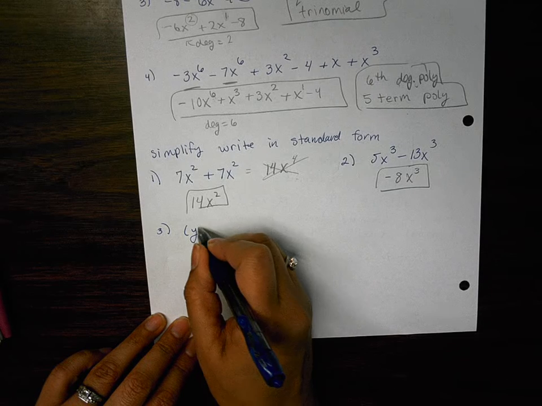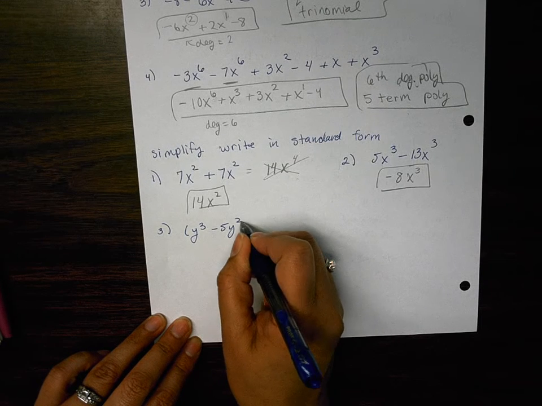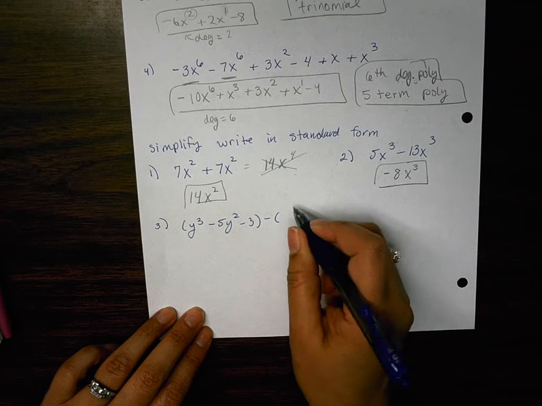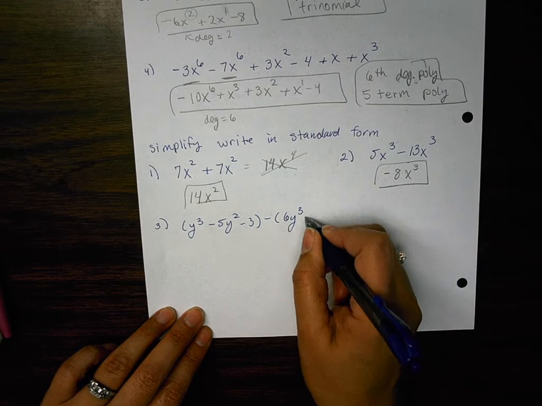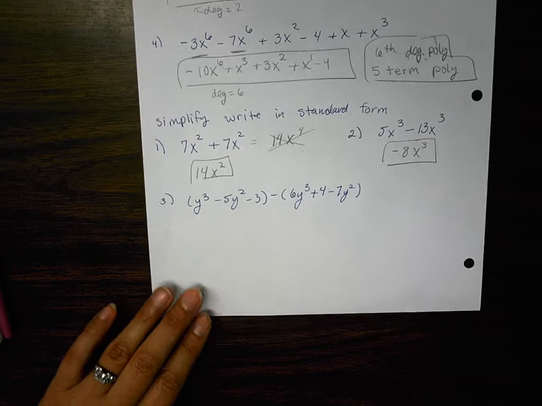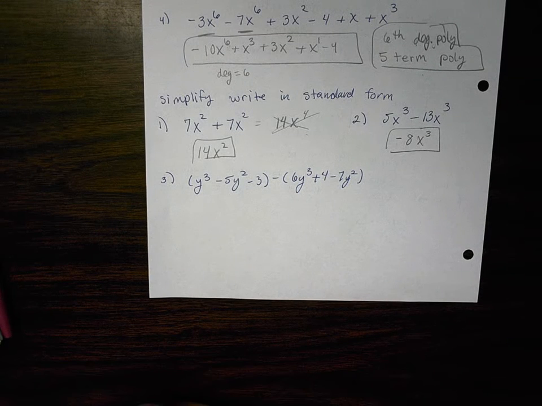Number 3. Parentheses y cubed minus 5y squared, take away 3, close parentheses, minus parentheses, 6y cubed plus 4 minus 7y squared, close parentheses. It looks intimidating, but it's probably really easy. It's not that bad. I'm going to cover this side.